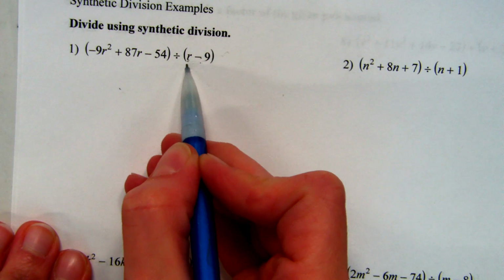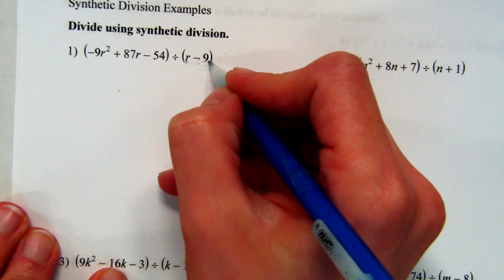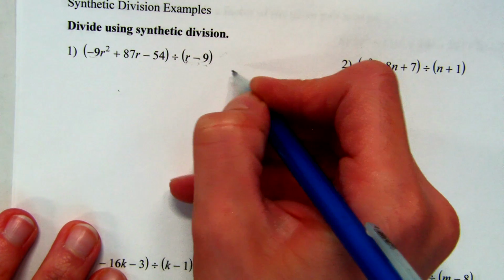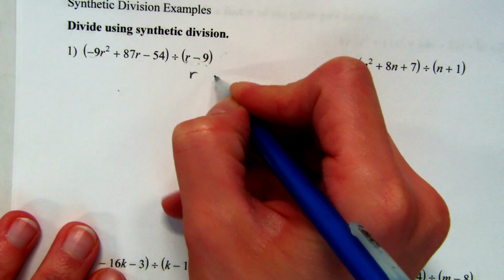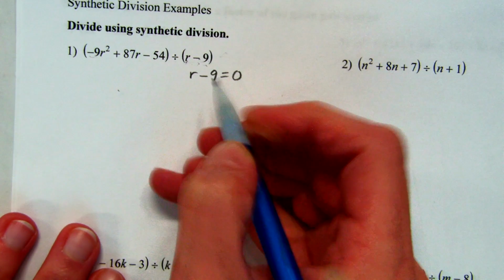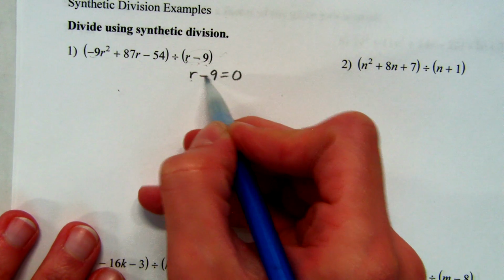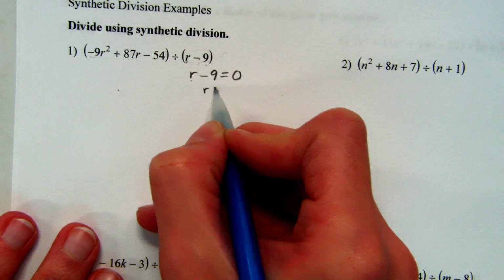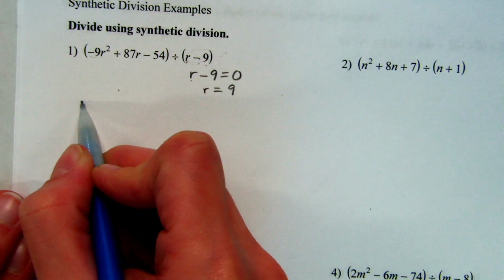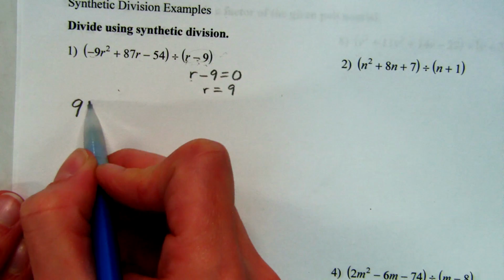First of all, we will start with the divisor. So we've got r minus 9 over here. We want to think about if r minus 9 were a root and divided evenly into this, then this would work. r minus 9 equals 0. So we want to figure out what r would have to be to make this divisor 0. If r minus 9 equals 0, that means r would have to be positive 9.